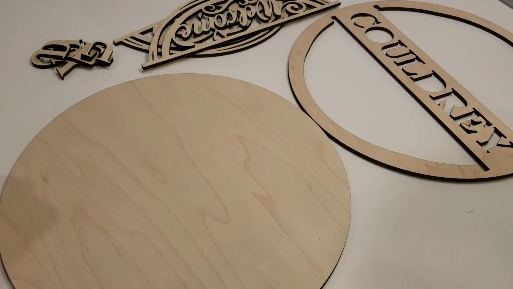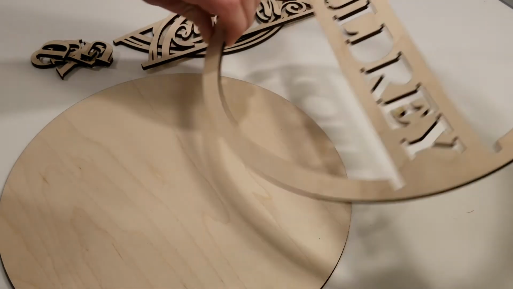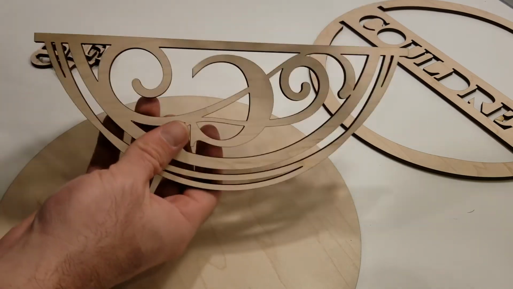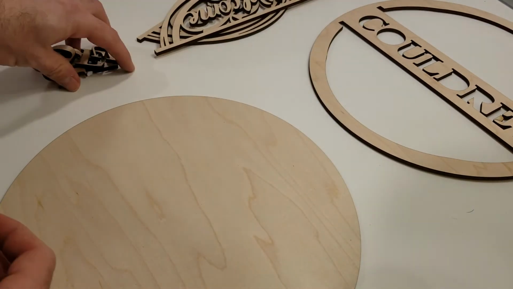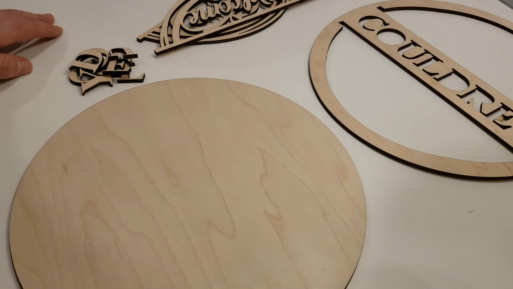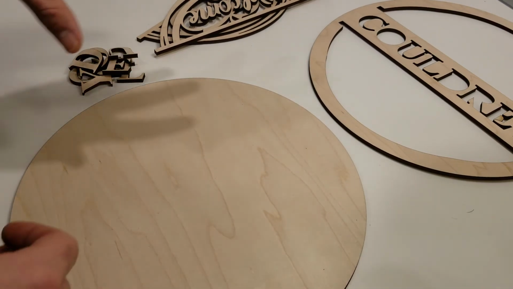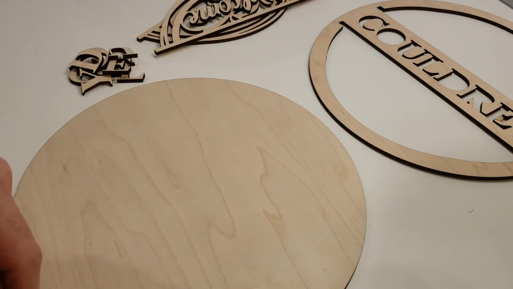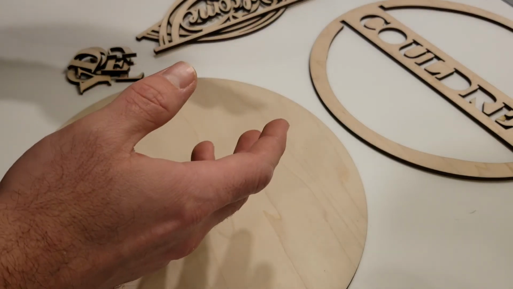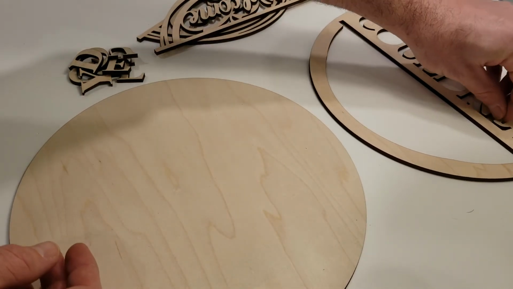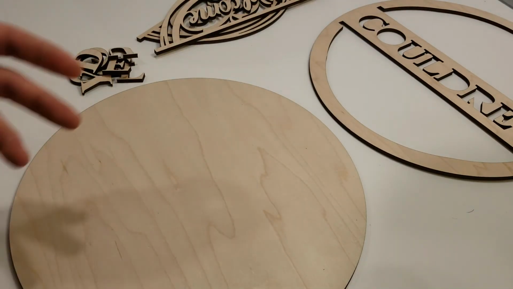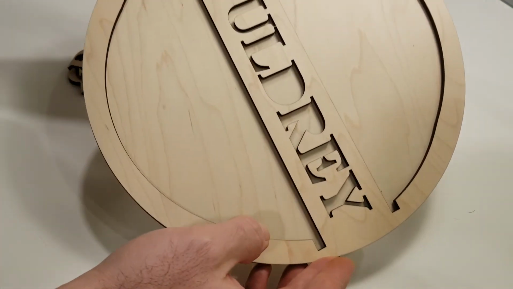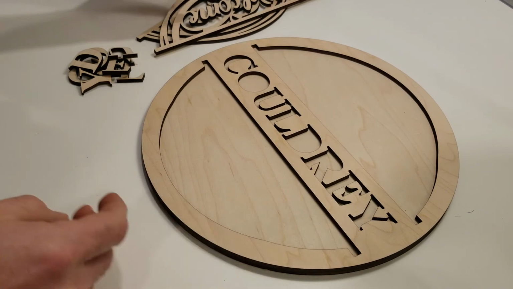So now we have the template here that we saved. We have the round that we cut. And then we have all the inner pieces, including the letters, which are here. The reason I went this route is because I like how clean it looks, where you're not merging the letters to the split monogram. I think this gives it a whole different dynamic look, which I really like, and that's why I came up with this template. So what you want to do is take the template and just drop it on the round. It should line up perfectly because it's the same cutout.